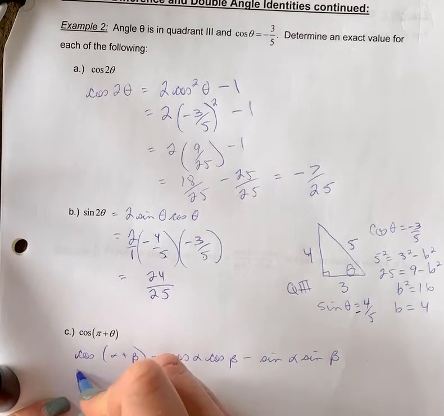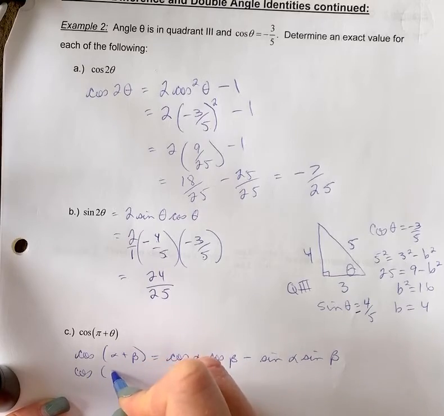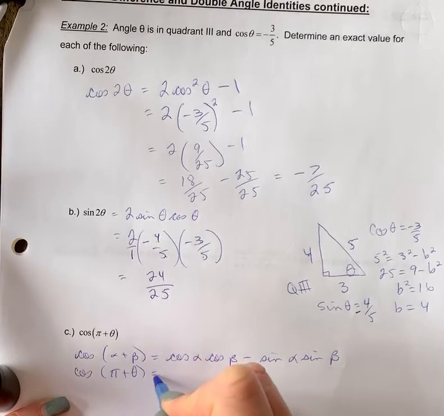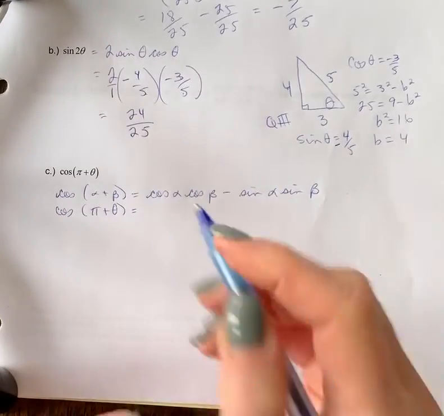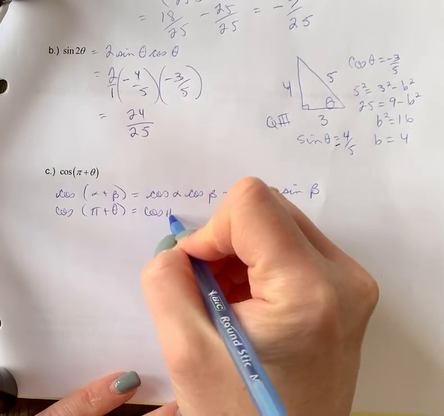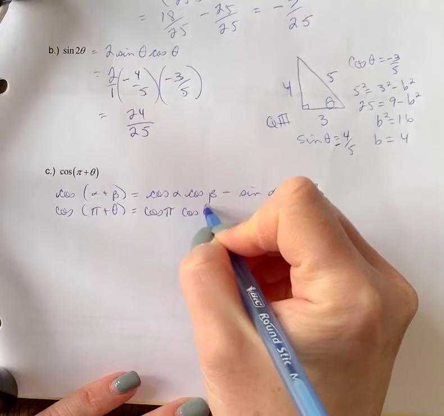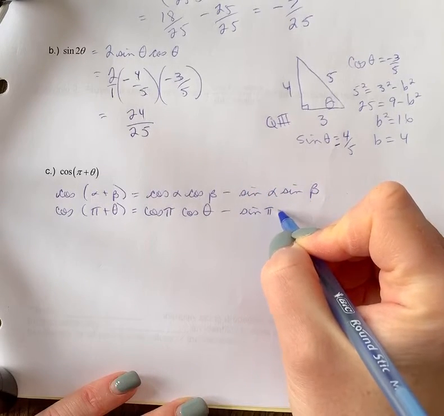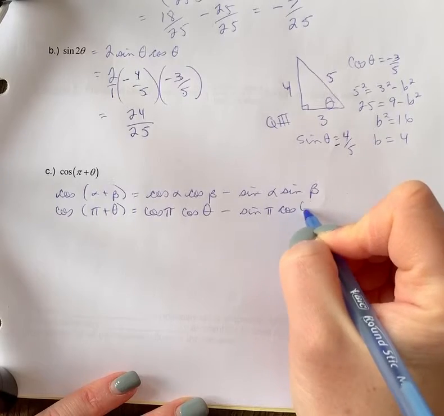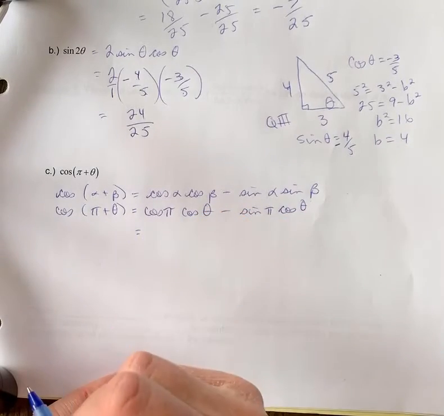So now I'm going to plug in: cos(pi + theta) equals. Now we've seen the question, we can look at just this part. Every time I see alpha, I'm plugging in pi. Every time I see beta, it's a theta symbol now. Okay, so now we can evaluate what we know.